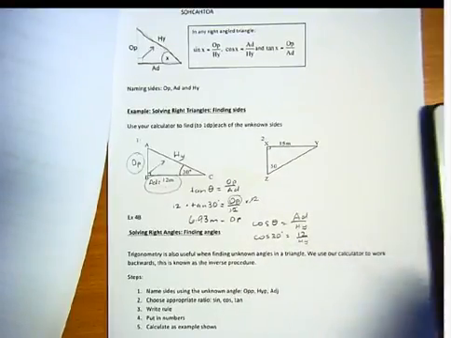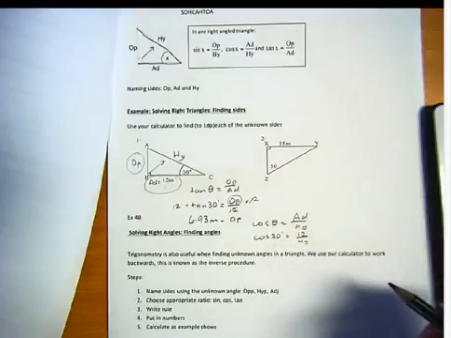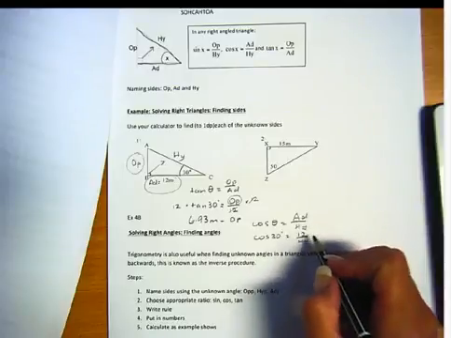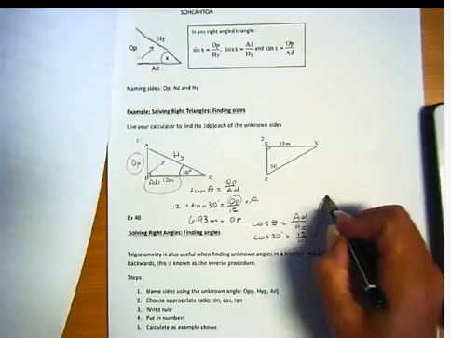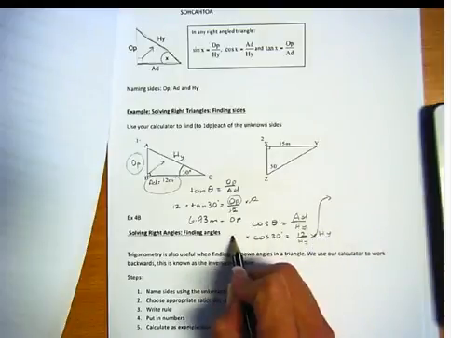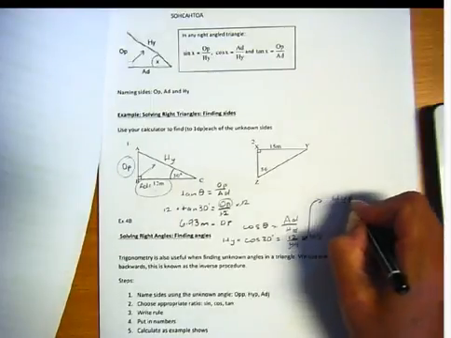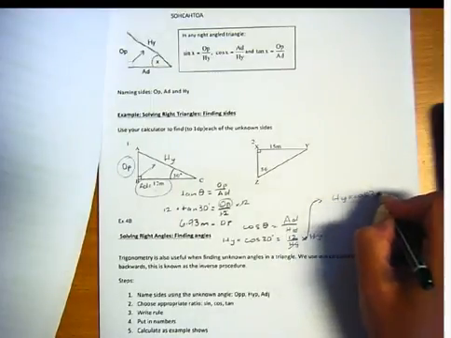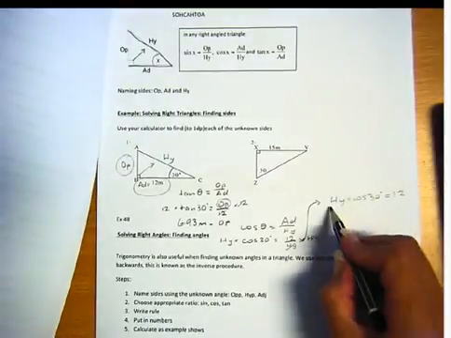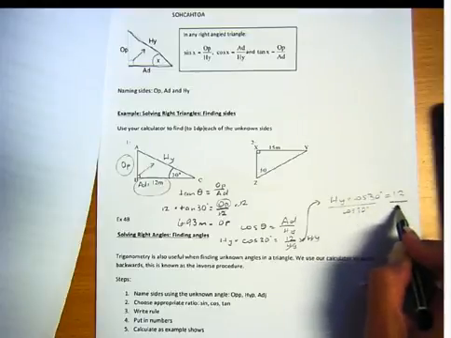Now this is a little bit tricky because I can't get rid of that 12 first. This is a two-step process. I've got to multiply both sides by the hypotenuse first, which gives me this, which is no good because I still don't have the hypotenuse by itself. Then I have to divide by cos of 30.